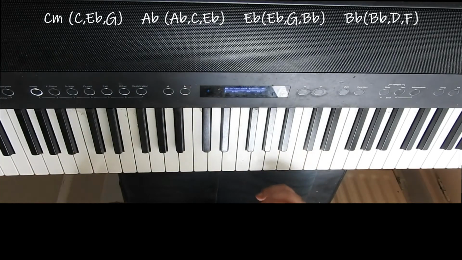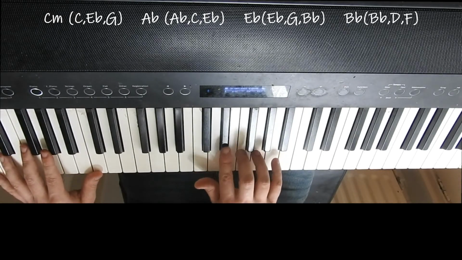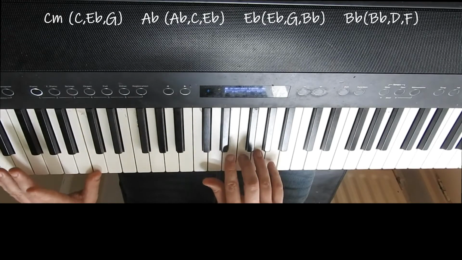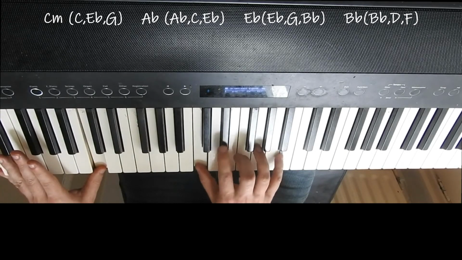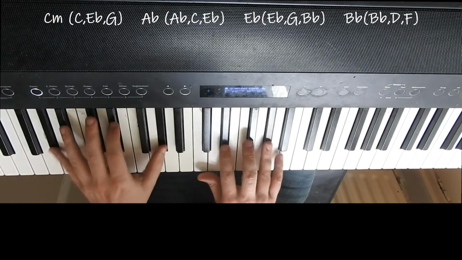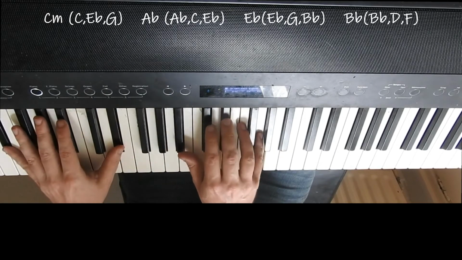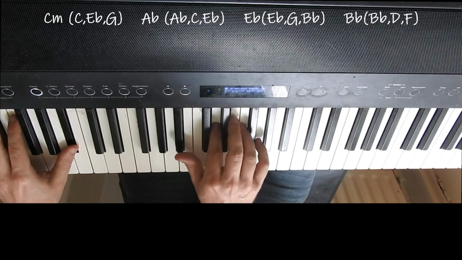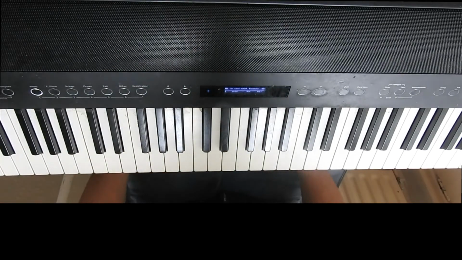Another little fun exercise to give you now is just what I showed you at the beginning, which is, for a bit of variety, playing the chords in an arpeggio fashion. So instead of just four to the bar like this, we're going up and down the chord in an arpeggio like that. Which sounds nice.